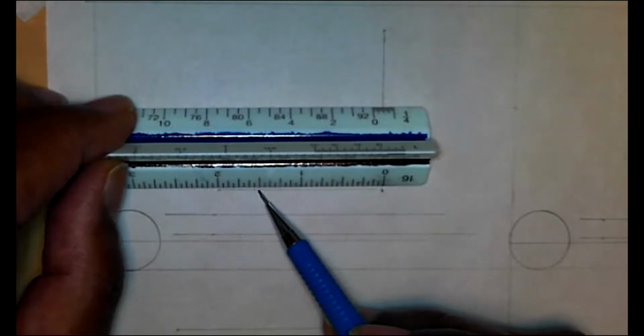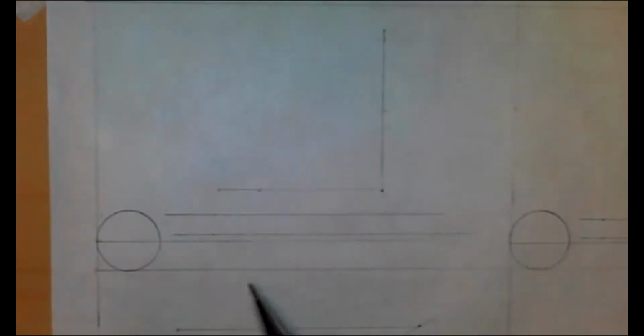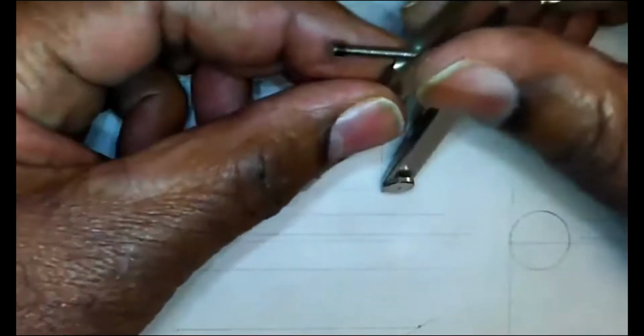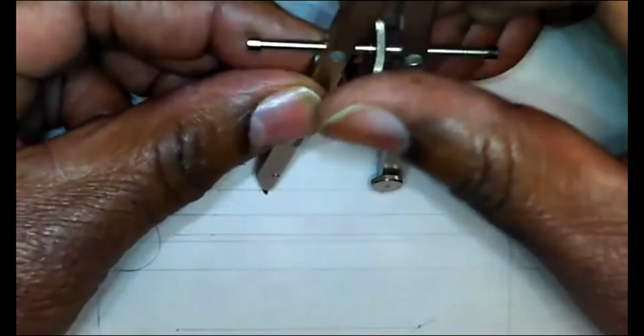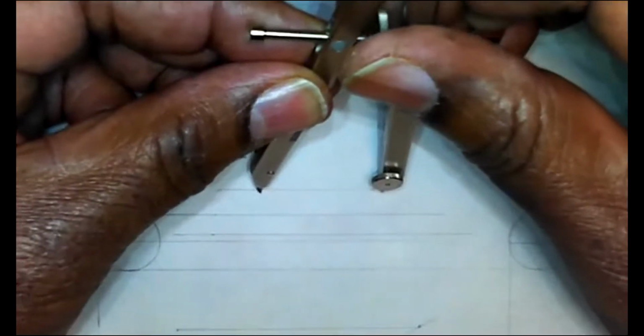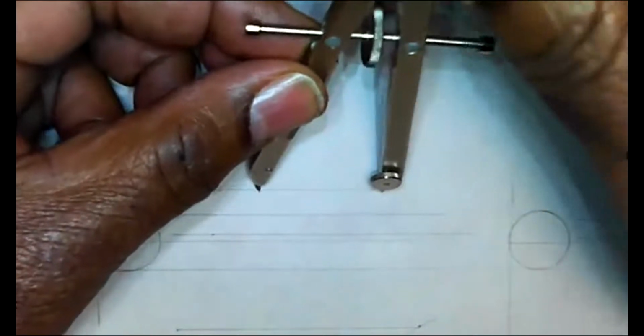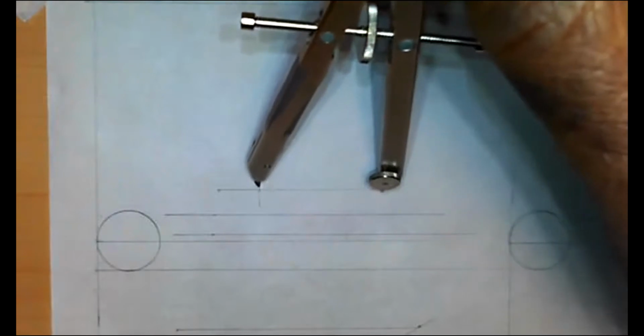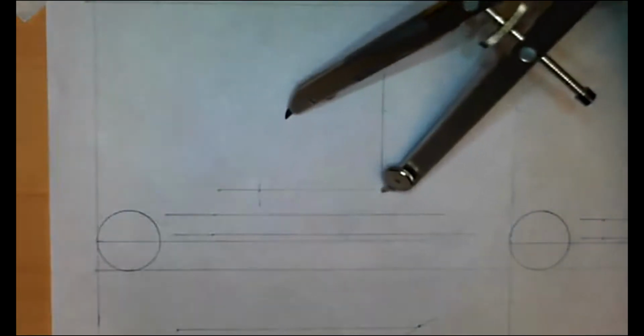Good, here's my reference point. And then I'm going to place my needle at the intersection of those two lines. And then I'm going to adjust my compass to 1.5 inches, to my 1.5 inch reference mark, and see how it looks. So that's perfect. And then I'm just going to draw an arc that's going to intersect the horizontal line and intersect the vertical line very lightly. There it is, just like that.